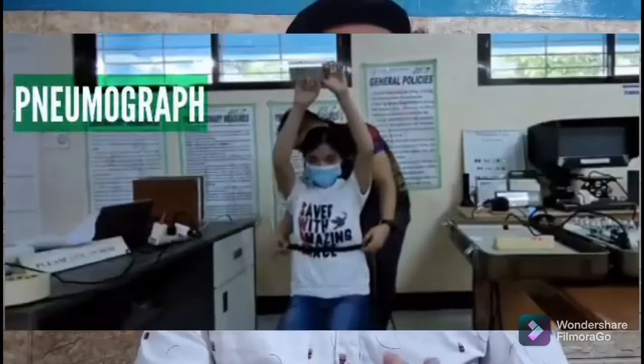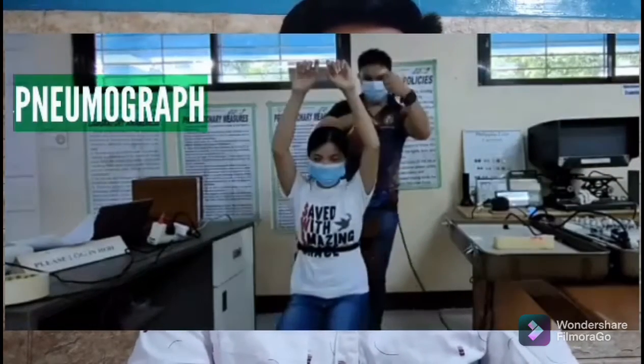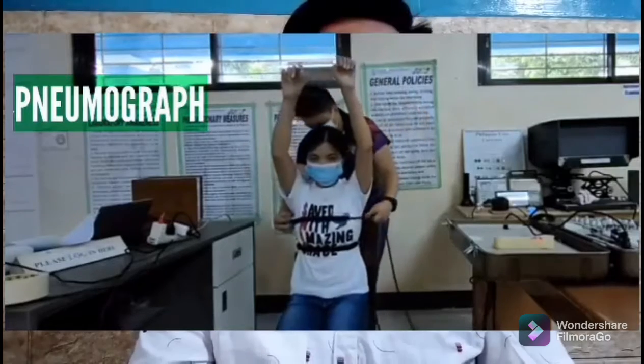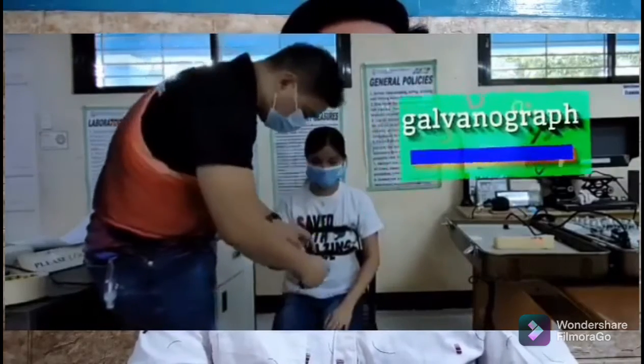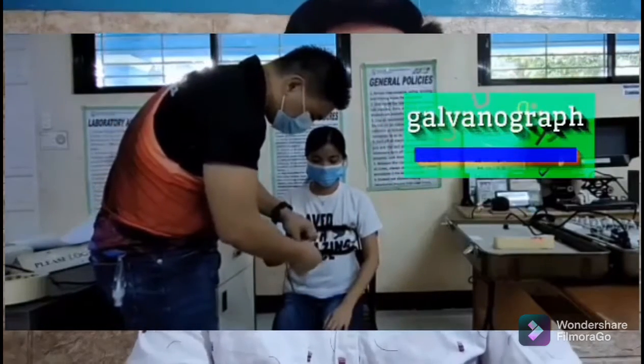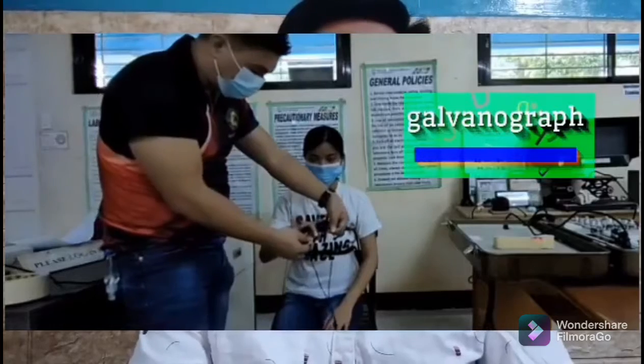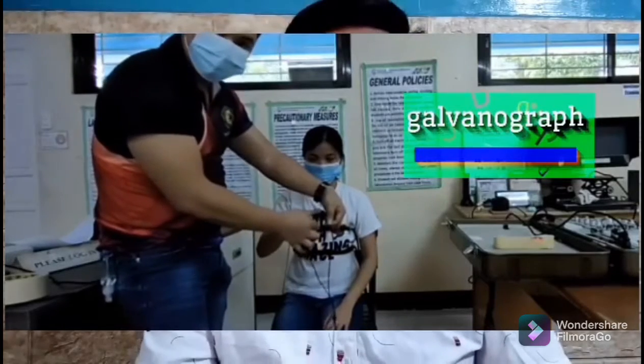In Phase 3, after conducting the pre-test interview, this is the time where we attach the polygraph components to the subject. In attaching those components, there is an order where the first thing to be attached is the pneumograph. See this video as your reference, but first of all, credits to the owner of this video. Then next, it will be followed by the galvanograph and lastly, the cardiosphygmograph.